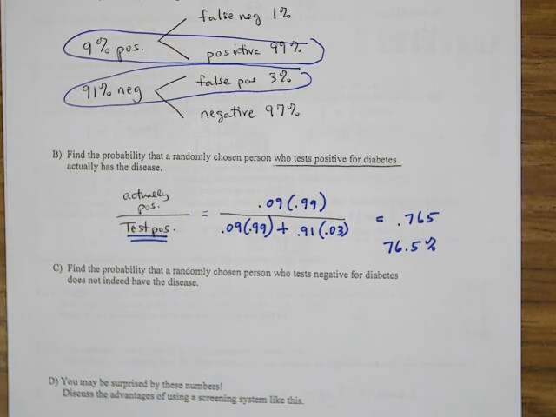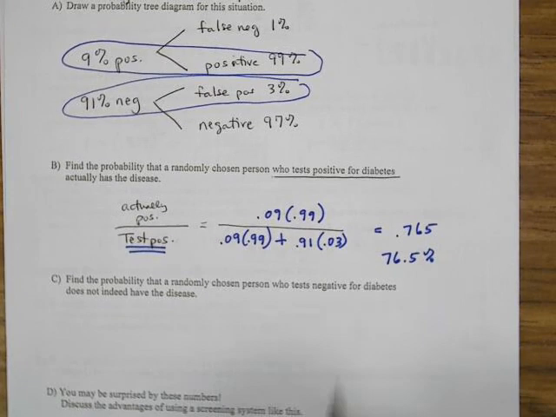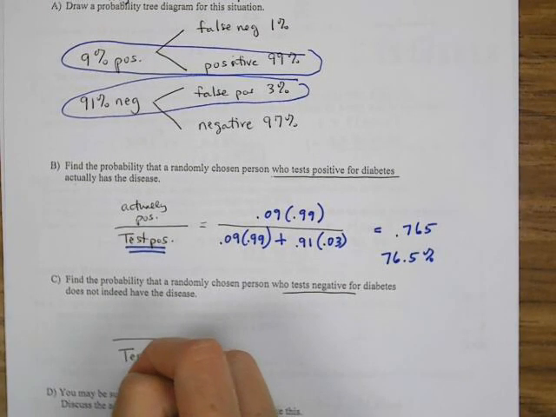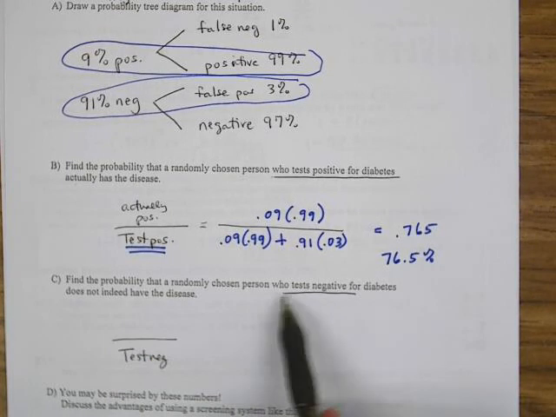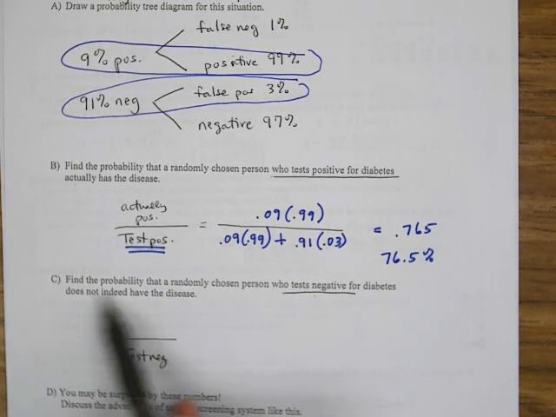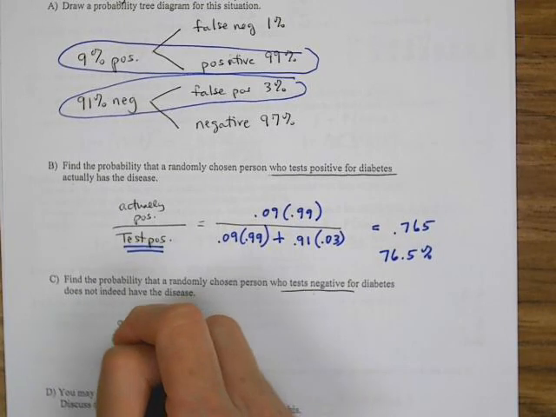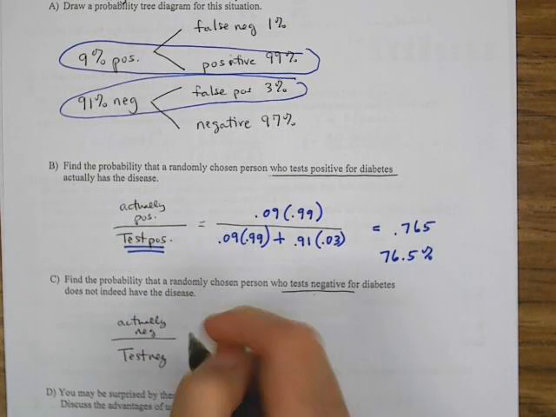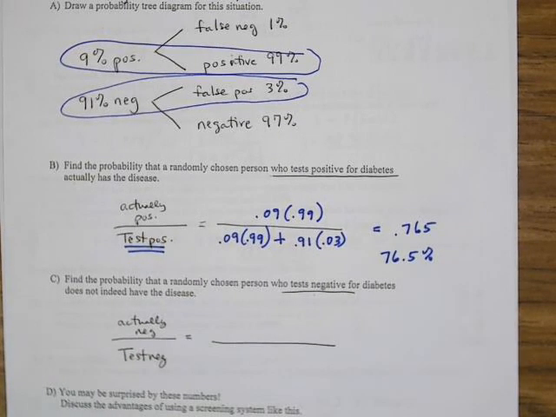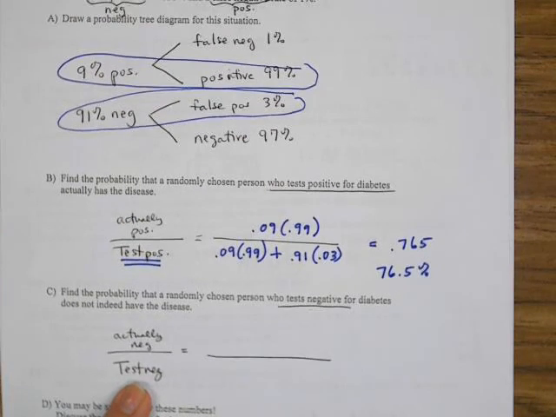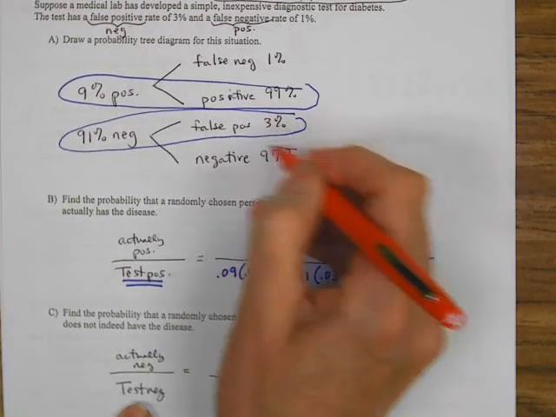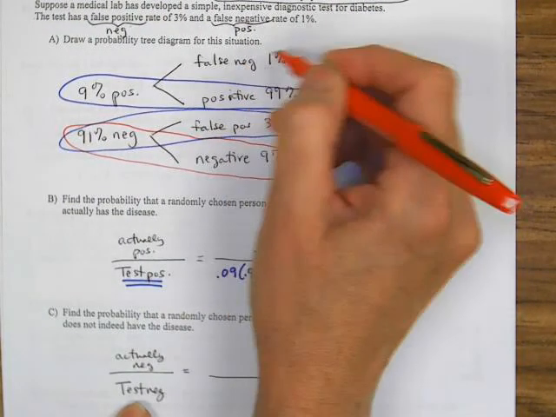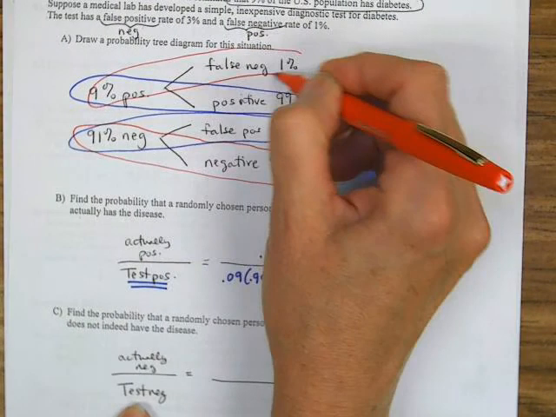It says find the probability that a randomly chosen person who tests negative. So we're working just with those who test negative. Those who test negative for diabetes does not have the disease. So let's put actually negative out of those who test negative. All right, so let's first look at all those who test negative. Let's go back up to our chart. Where's the ones who test negative? This is a test negative, right? And this was also a test negative. We know it's not accurate, but the test said it was negative.